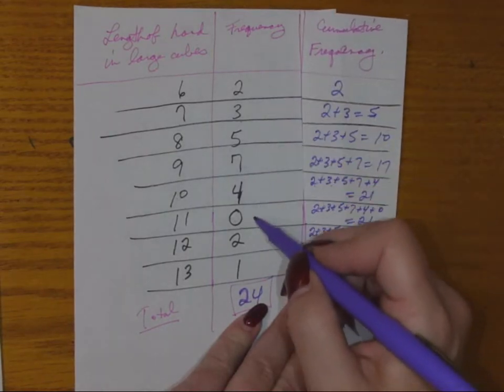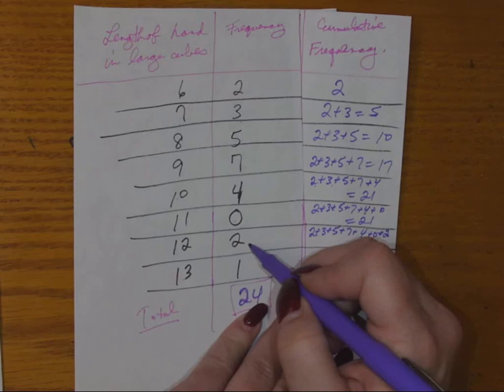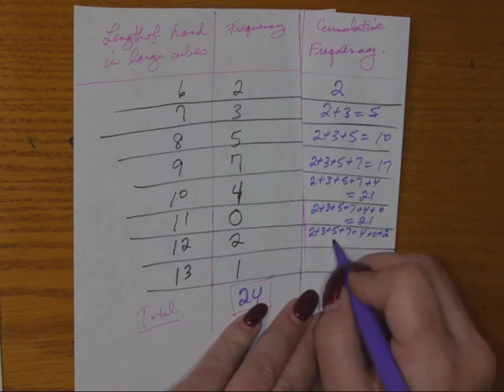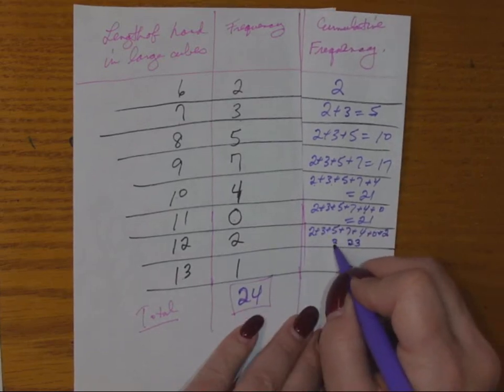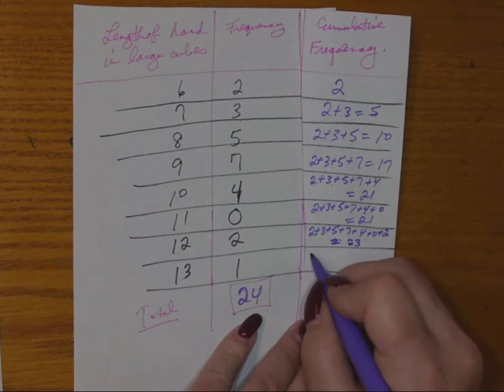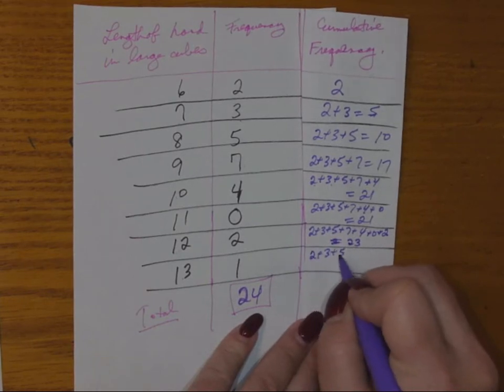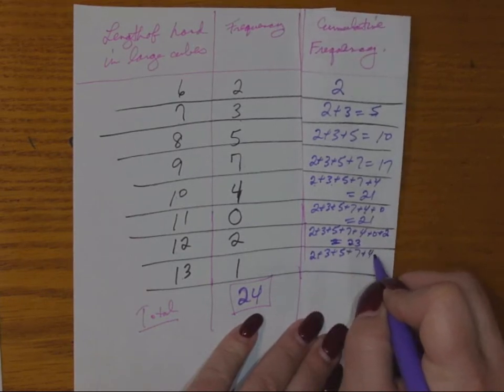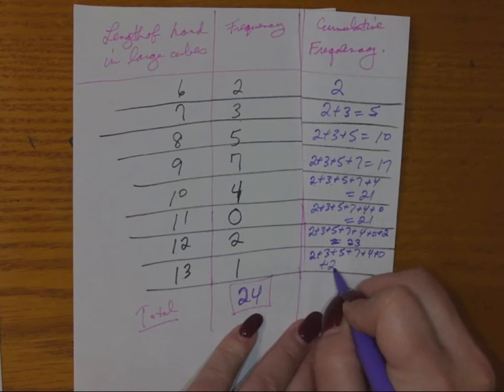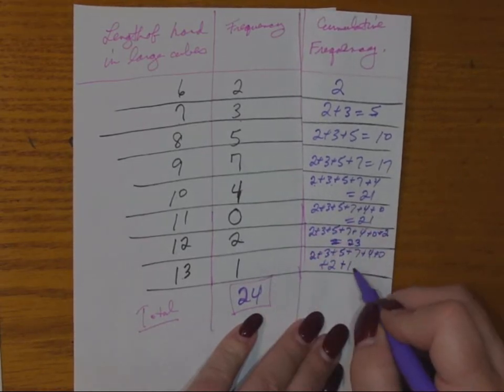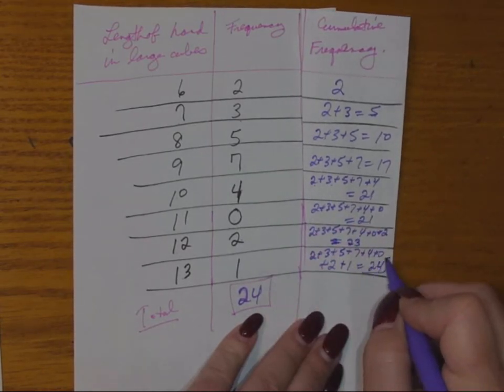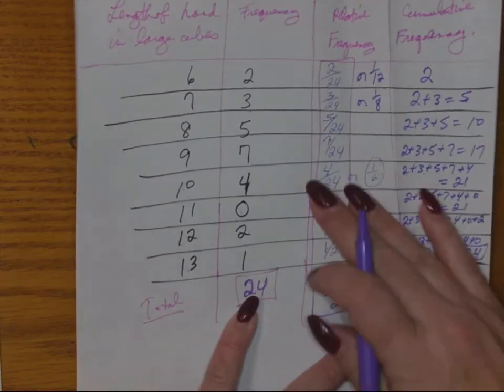Remember, I'm adding all the frequencies before it plus the category that I'm in. Plus the 2, that's 23. It's an equal sign there. And 2 plus 3 plus 5 plus 7 plus 4 plus 0 plus 2 plus this 1 that's in this last category, that's 24.